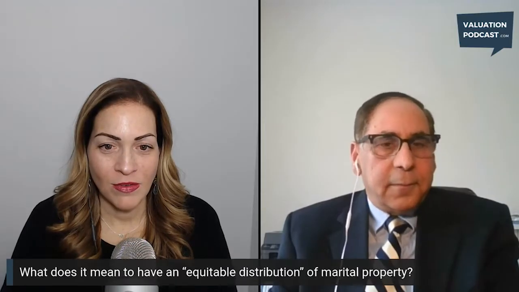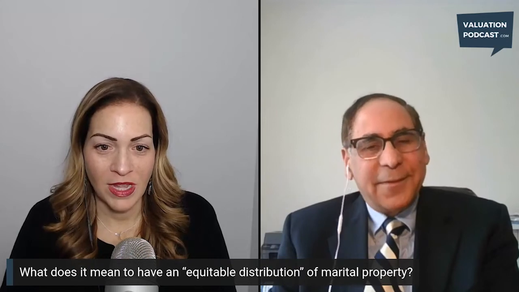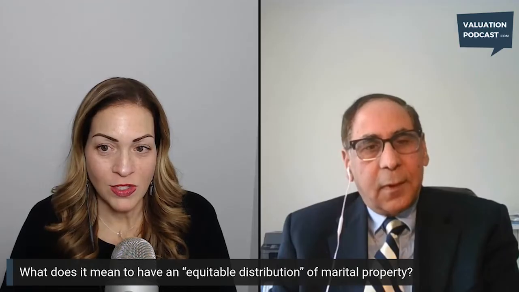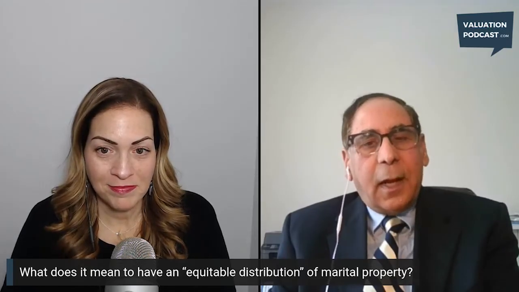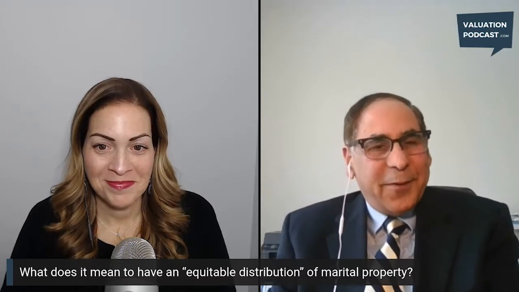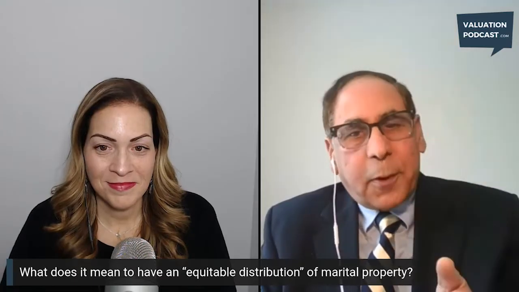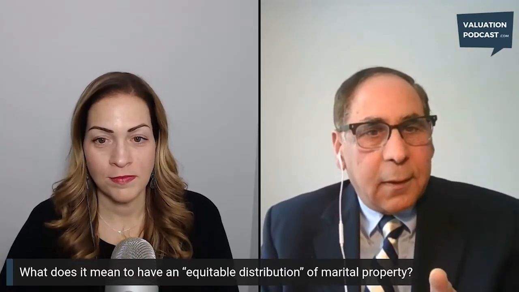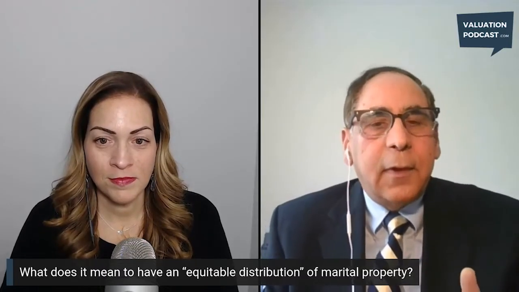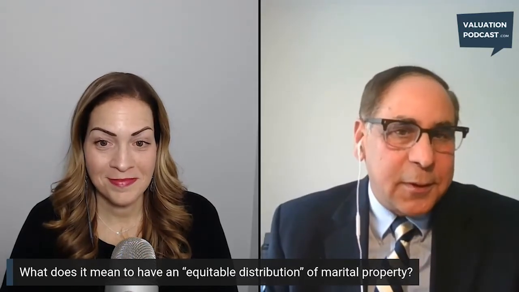Right. And one final thing that I think is worth talking about is when you have an equitable distribution of marital property. So what does that mean? See, equitable is, again, the fundamental concept in equity. We are looking at not taking a chopper and running it down the middle. What we are looking at is what is fair. And the definition of fairness, again, changes from jurisdiction to jurisdiction.